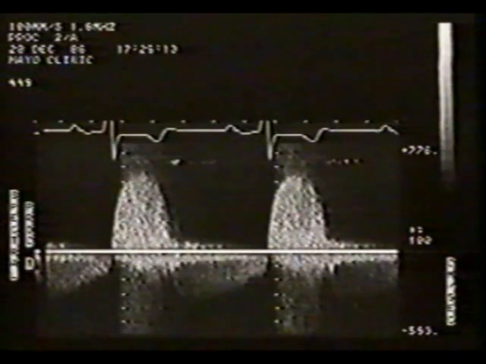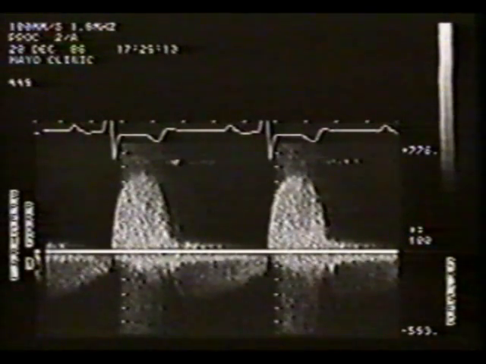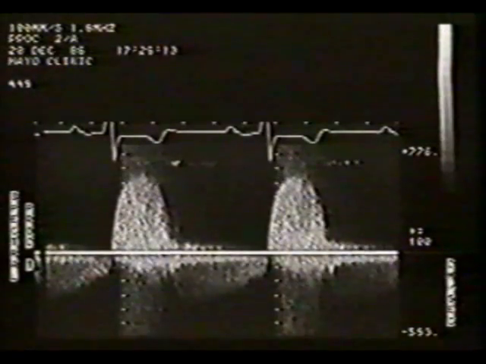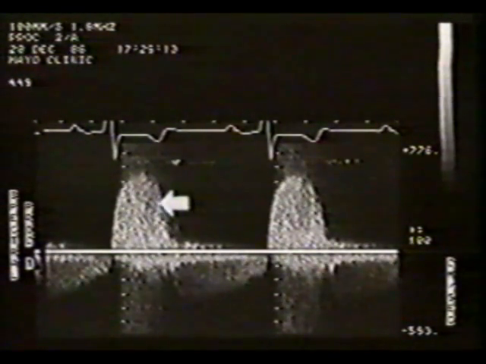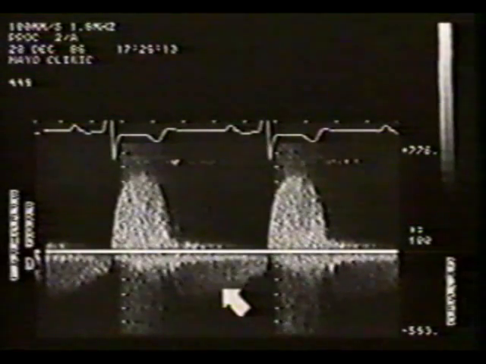The third step in calculating the aortic valve area is to measure the maximum aortic velocity. In this case, all of the standard transducer positions were utilized. The maximum velocity was obtained from the right parasternal position, and the corresponding velocity spectrum is displayed here. The peak systolic velocity is 5.5 meters per second. This signal below the baseline is aortic regurgitation.